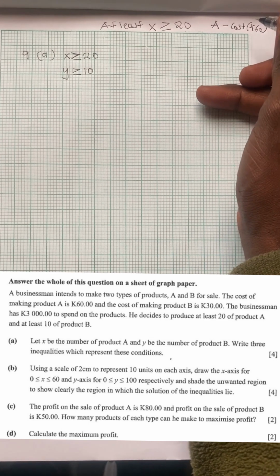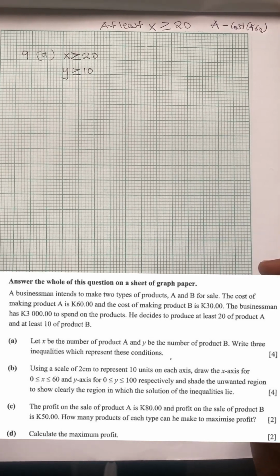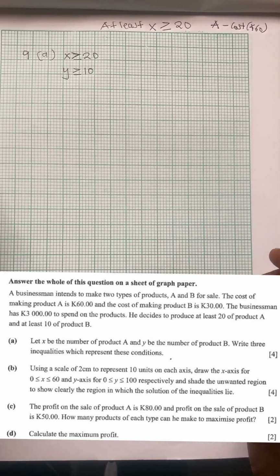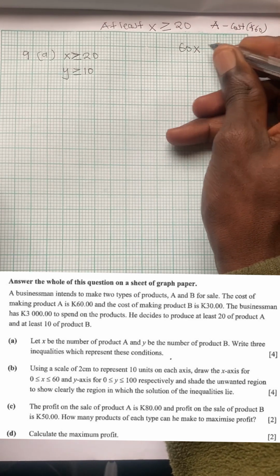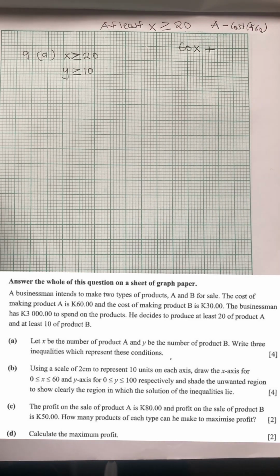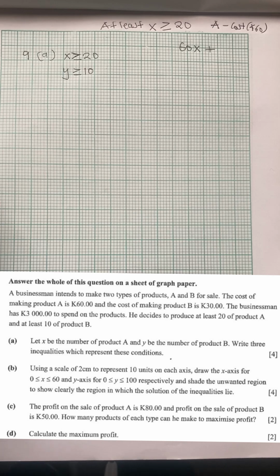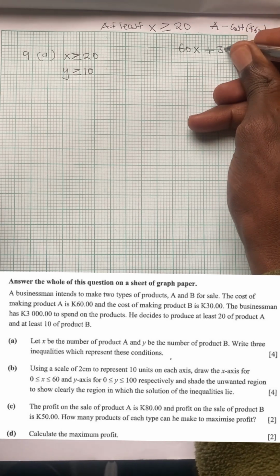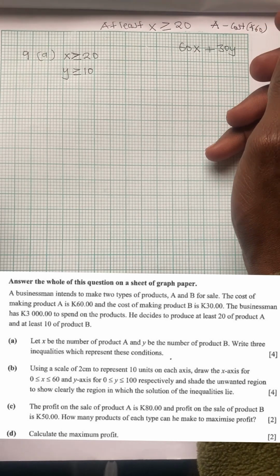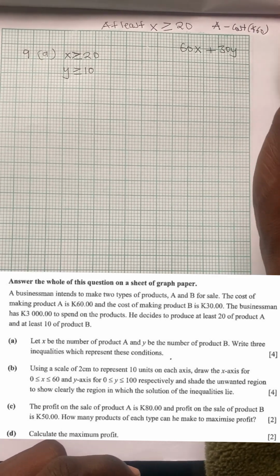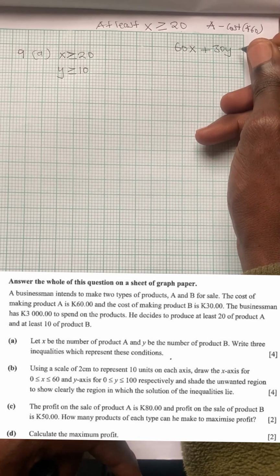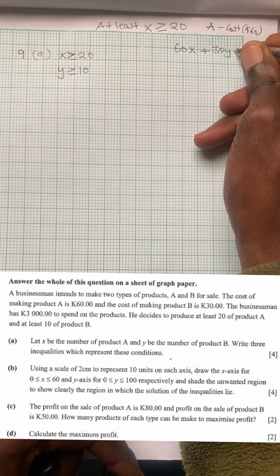So that would imply 60 times X, plus, for B, the cost is 30 kwacha, so 30 times Y. Now, we can't spend more than what we have. The businessman had 3,000, so it will be less than or equal to 3,000.